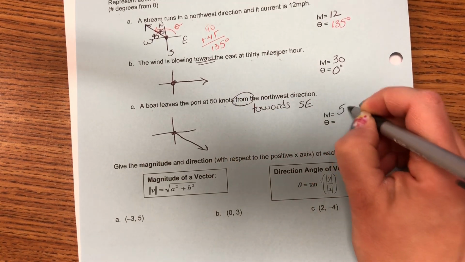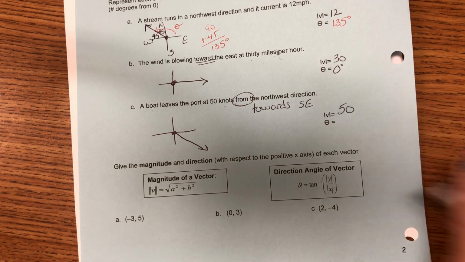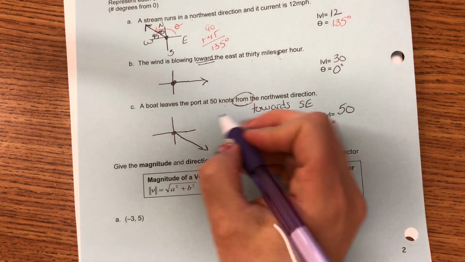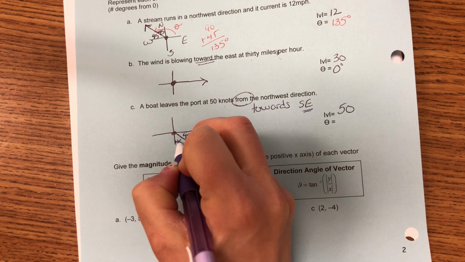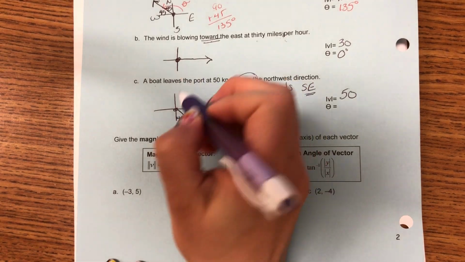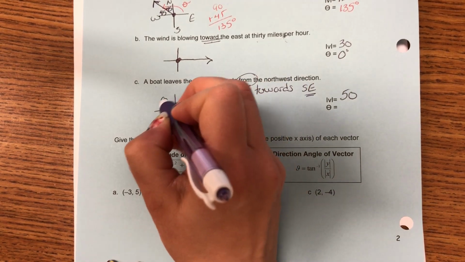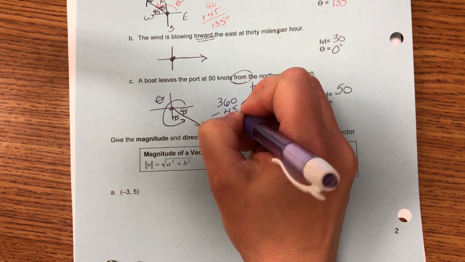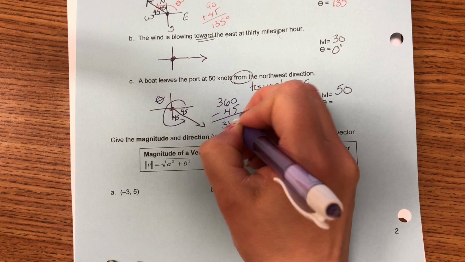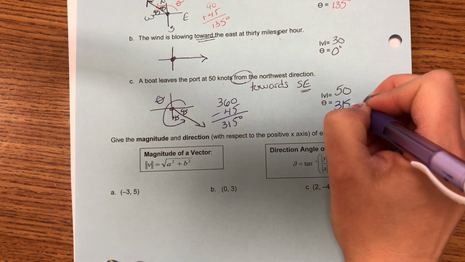So the magnitude is 50. Our angle, because it's directly in between a quadrant, is we have these 45 degrees. So the angle of rotation is going to be 360 minus 45, which is 315 degrees.